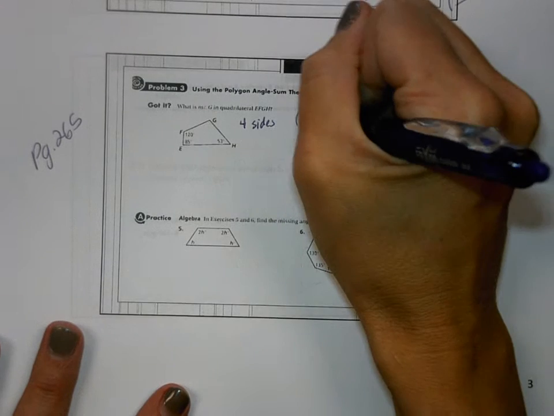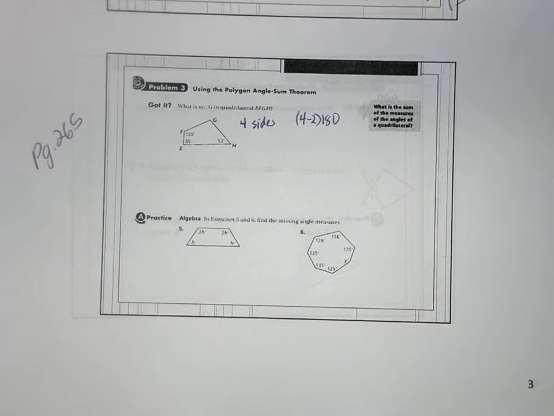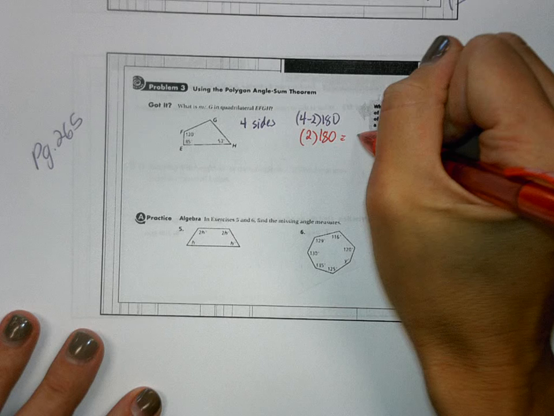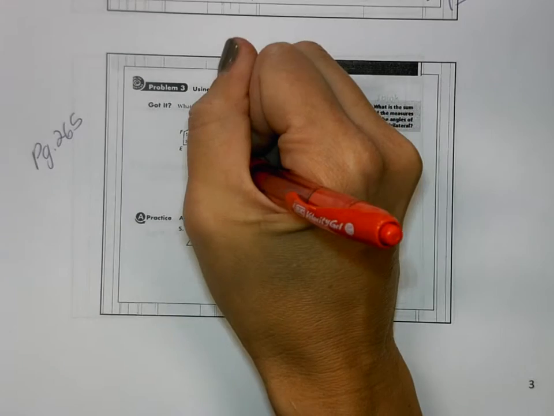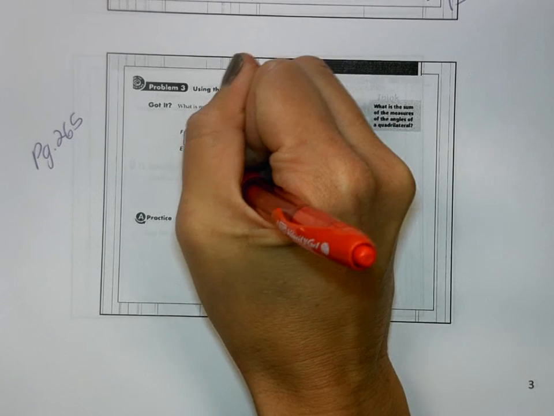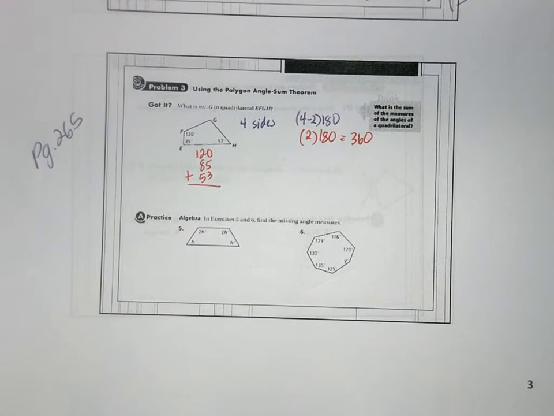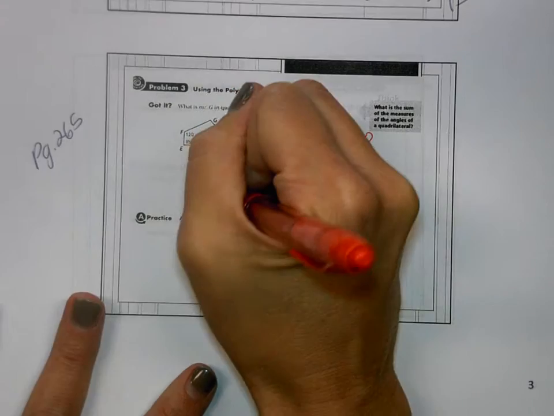So in order to find the total amount that the interior angles should equal, we go 4 minus 2 times 180. What is 4 minus 2 times 180? Good. 2 times 180, which is 360. How could I now find what that missing angle is? Very good. Add the degrees that you have here. So that means I'm going to go 120 plus 85 plus 53. I add up all the angles that are there, and what does that equal? 258.